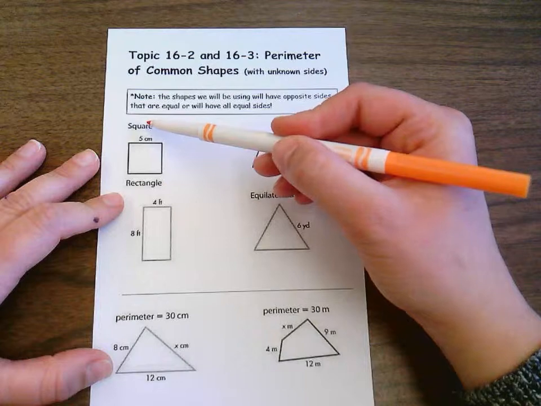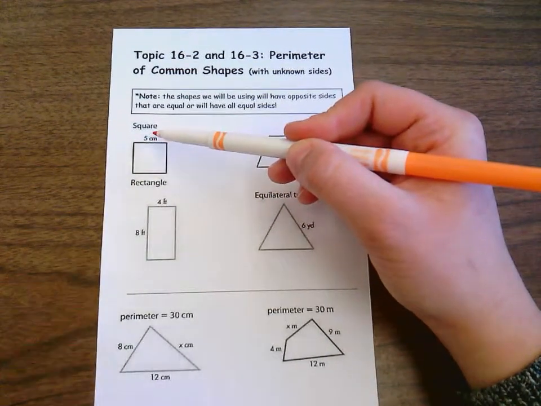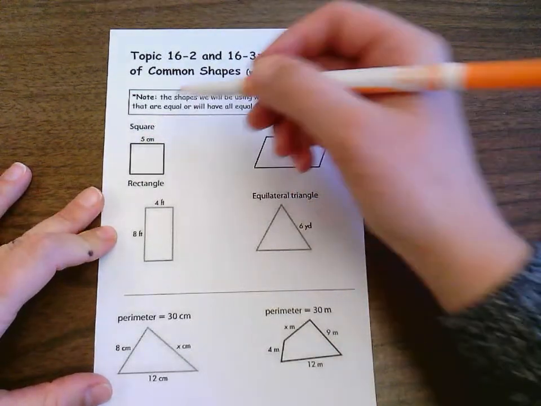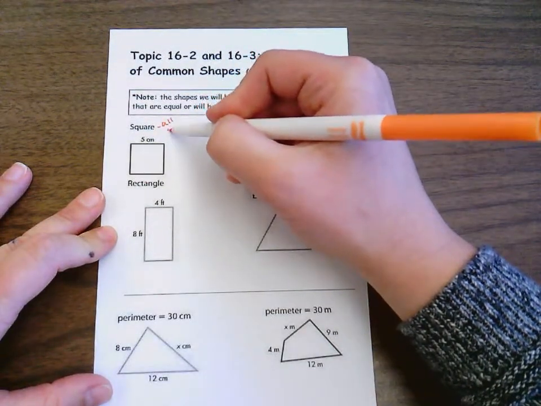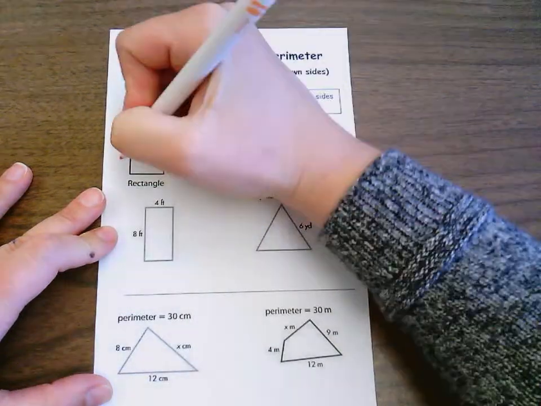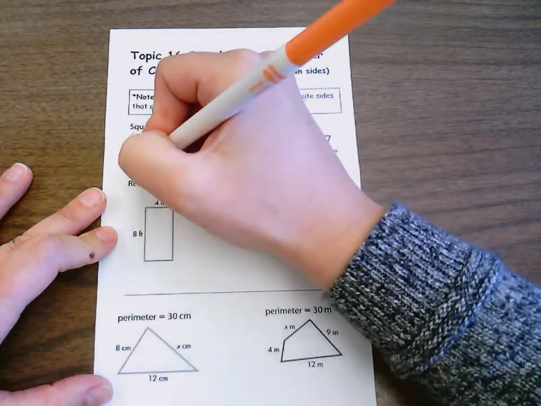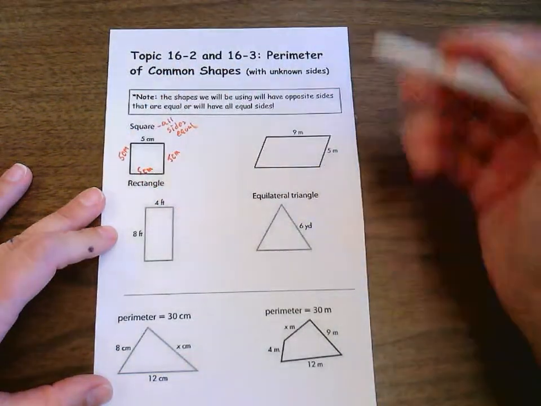So here I have a square, and notice how only one side of that square is labeled, but that's okay because we know something about a square. We know that all sides are equal. So if this is a 5, I've got a 5 on this side, a 5 on this side, and a 5 down here.